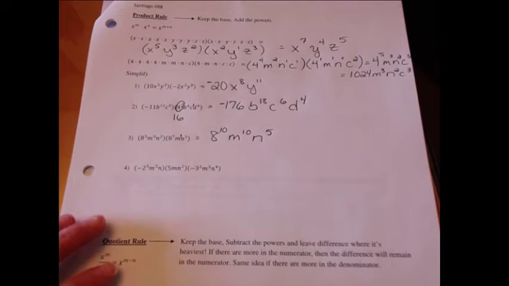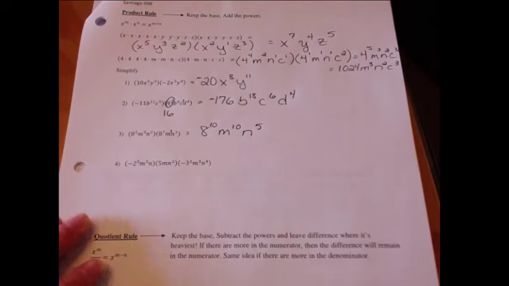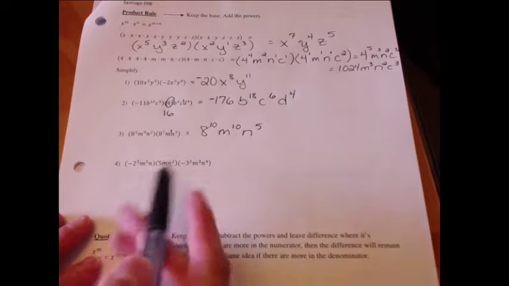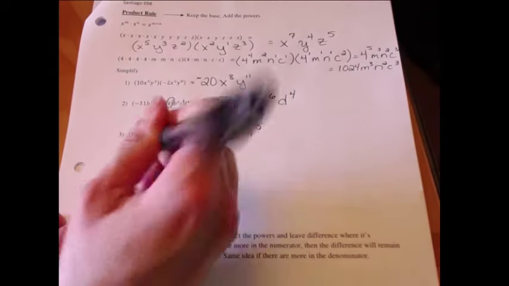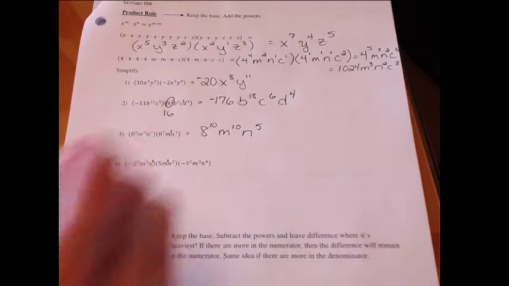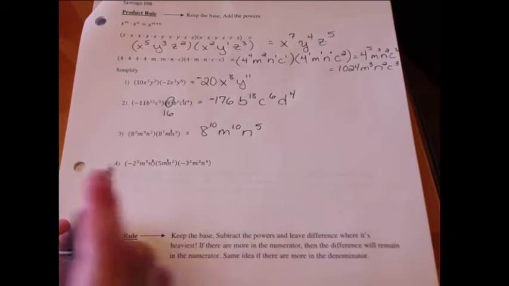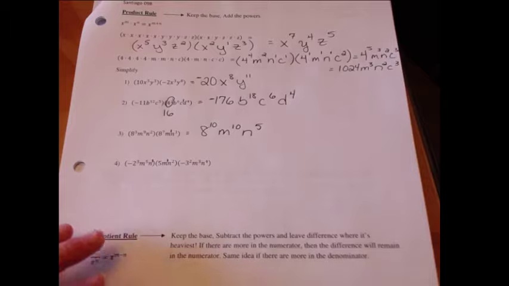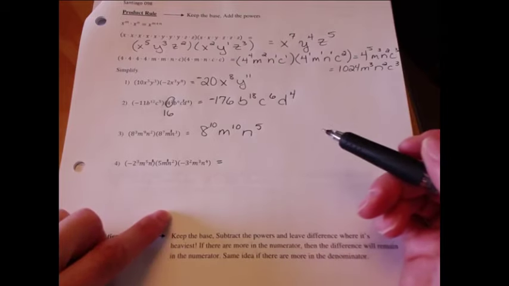Let's do number 4 together as well. Notice here we have negative 2 to the 3rd, that's interesting. m to the 5th n, this n is being raised to the first power. Then we have 5 times m to the first power times n to the 2nd. Then we have a negative 3 squared times m to the 3rd times n to the 4th. I like our strategy of working with the variable bases first. It might alleviate some of that stress of trying to evaluate. So let's start with the variable first.